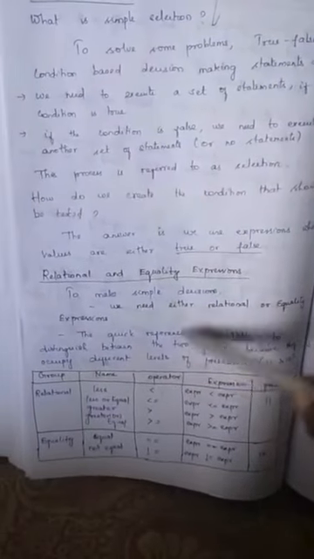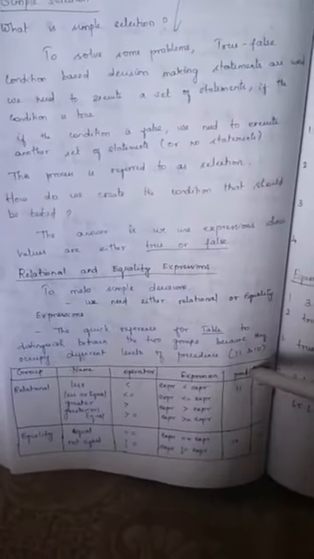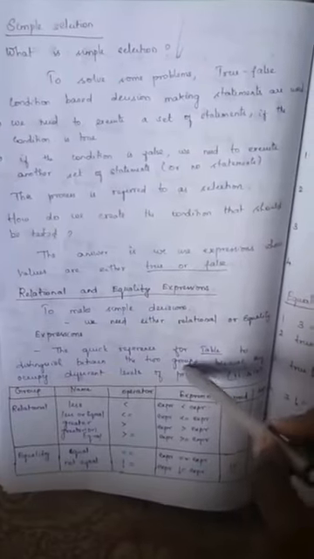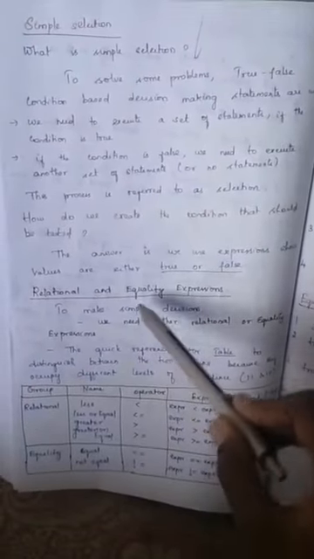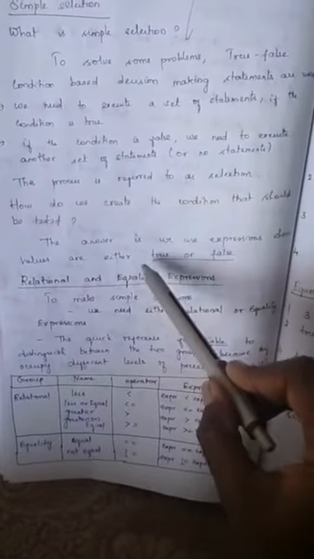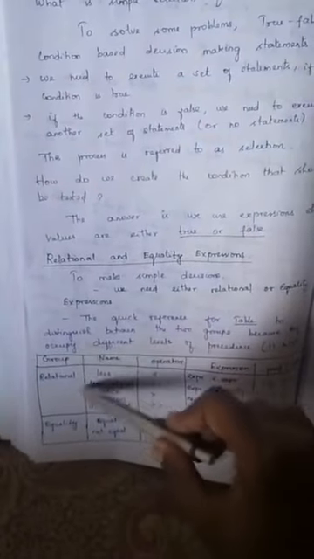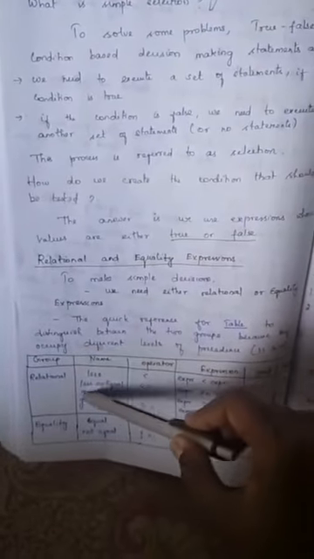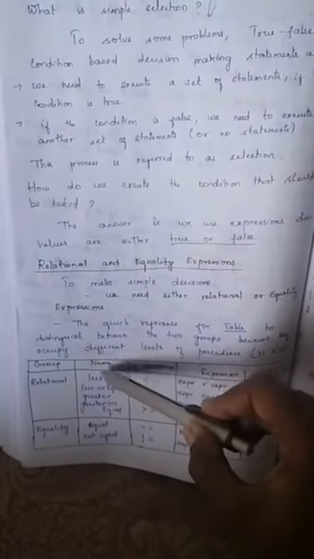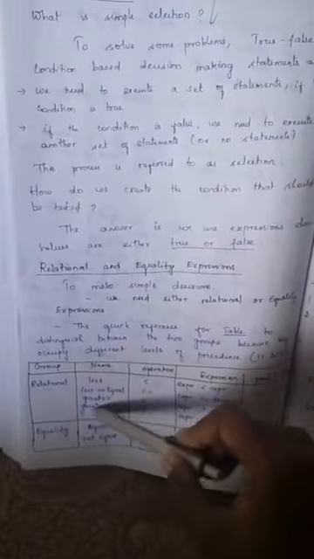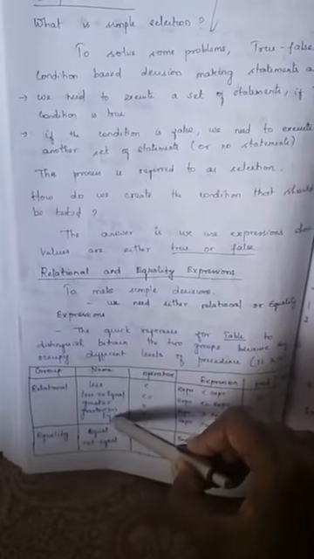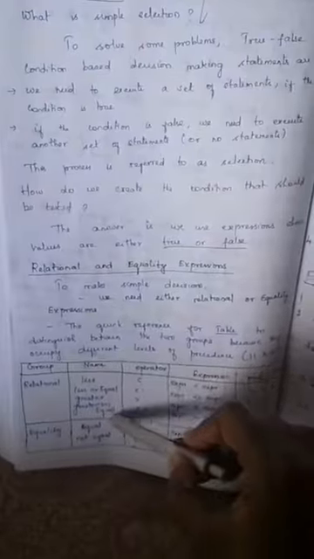For this, we see a small table that shows a quick reference for distinguishing the two groups, the relational operators and the equality operators. There is one set of conditions for the relational operators, and another set of conditions for the equality operators.